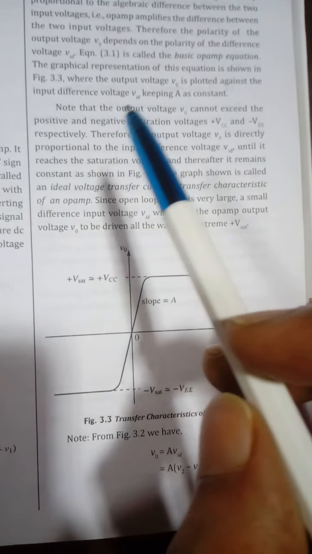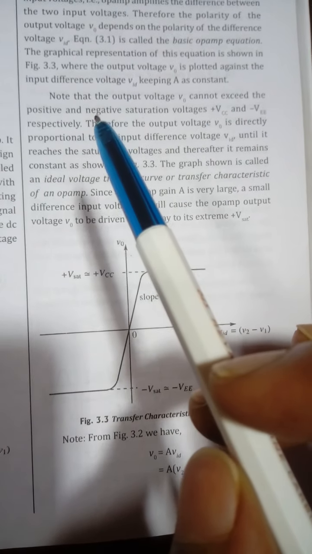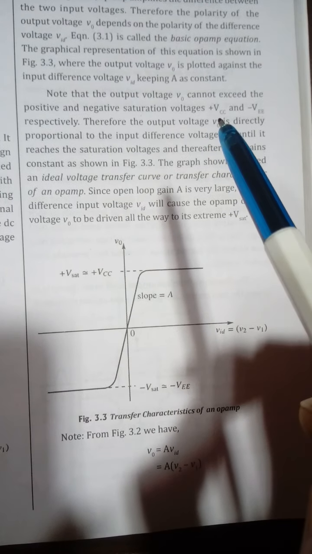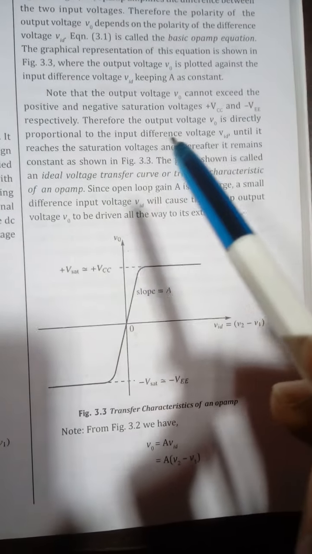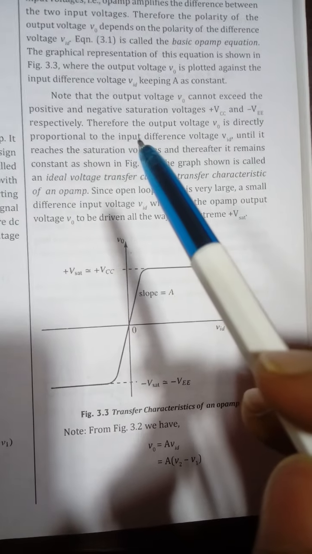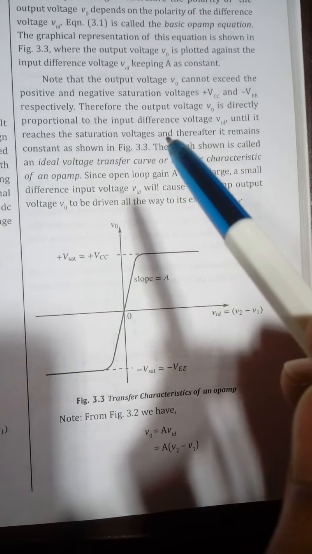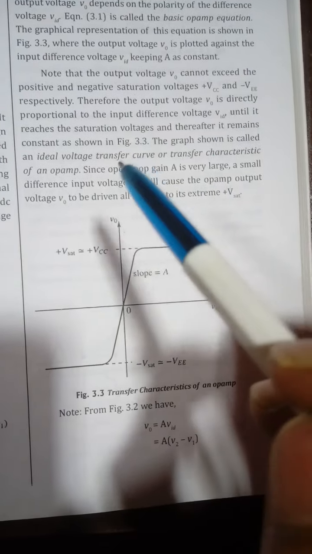Right, here it is given as a note that the output voltage V0 cannot exceed the positive and negative saturation voltages, plus VCC and minus VEE. Therefore, the output voltage V0 is directly proportional to the input difference voltage VID until it reaches the saturation voltages, and thereafter it remains constant.